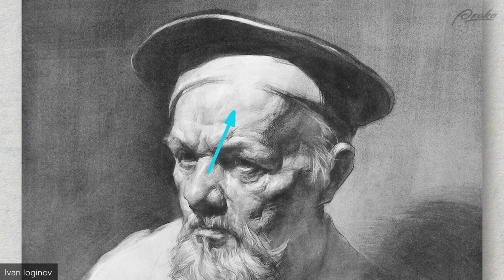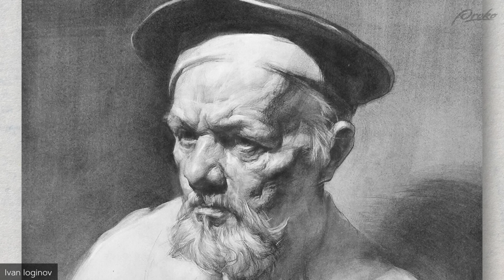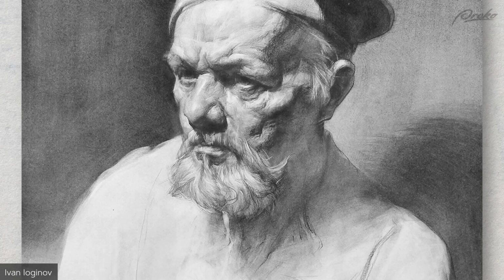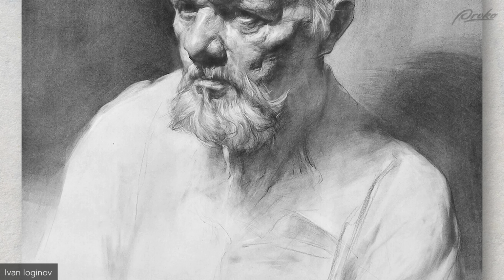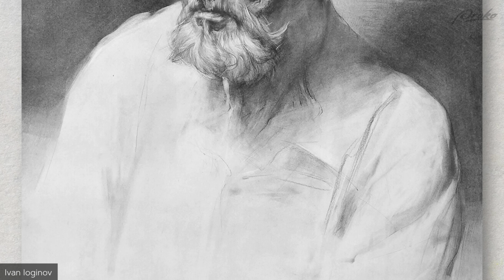On the front of the hat, he merges it with the light part of the forehead. He loses the bottom edge completely, making that highlight feel like it's glowing. Ivan finds plenty of detailed edges, but only where he wants them. He controls his lost and found edges to make you look exactly where he wants you to look.